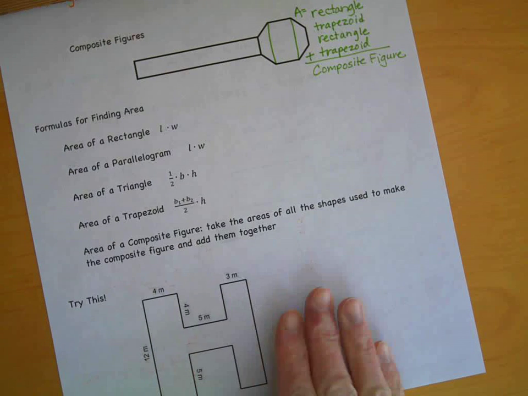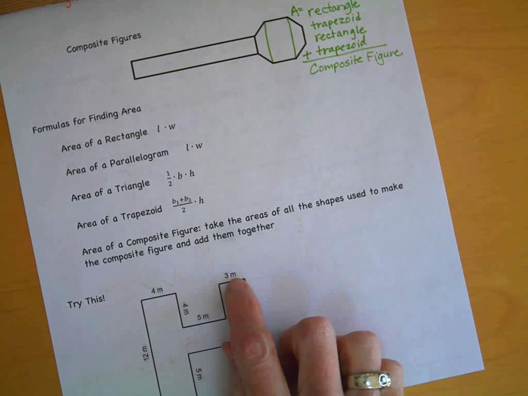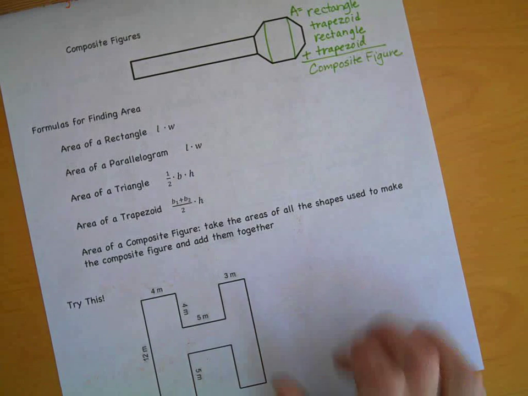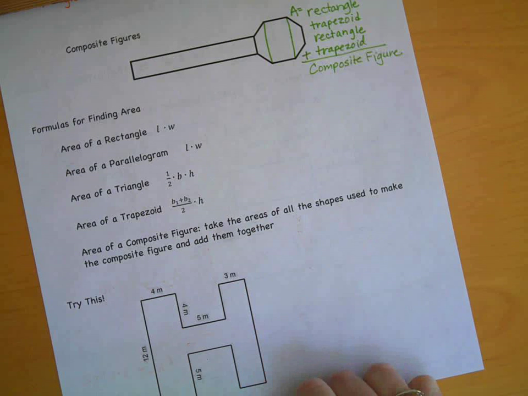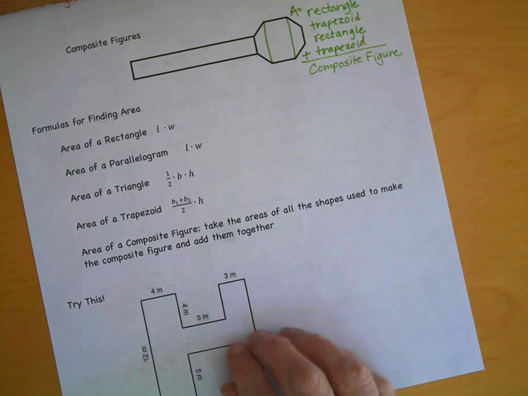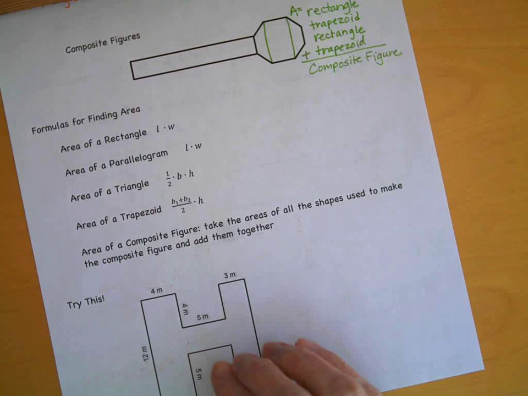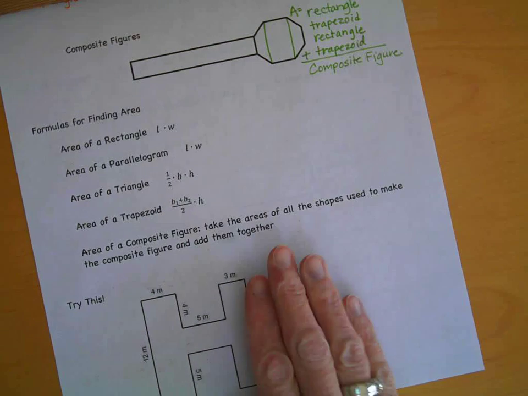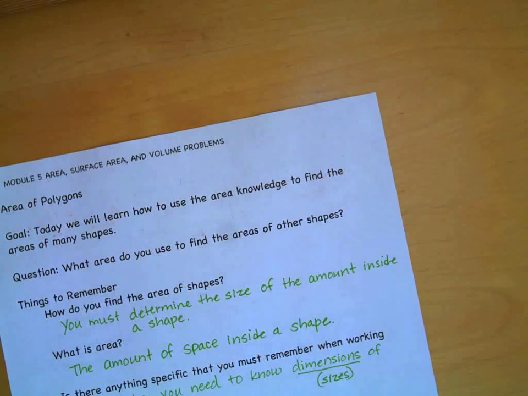So the answer for this composite figure, the area, had better be whatever it is, meters squared. Okay, you have to put meters squared because area is squared. Volume is cubed, area is squared. Okay, so you need to remember area is squared. All of your units of measure have to have the little 2 for squared.